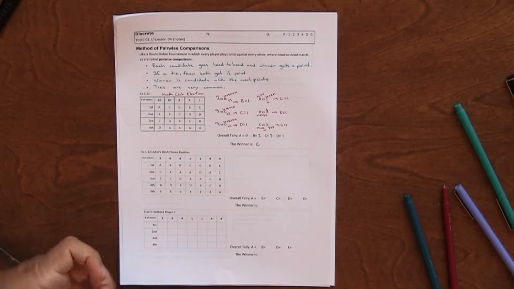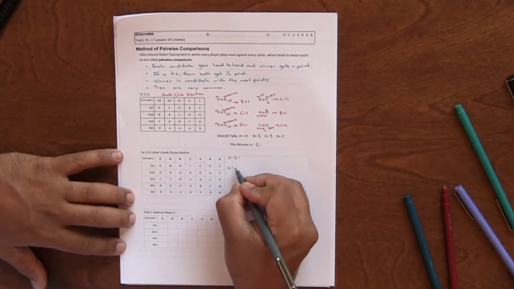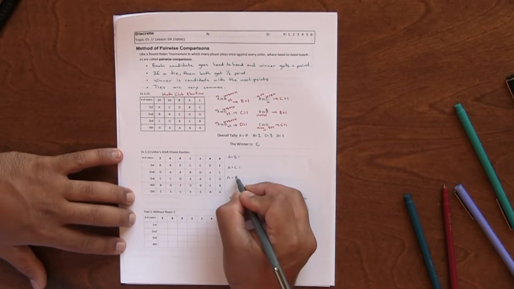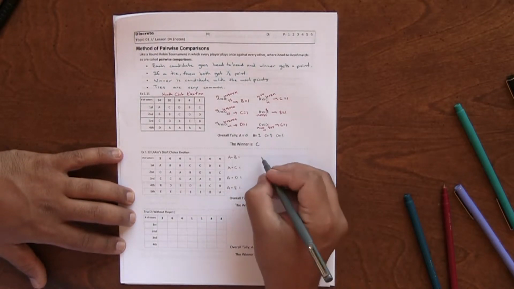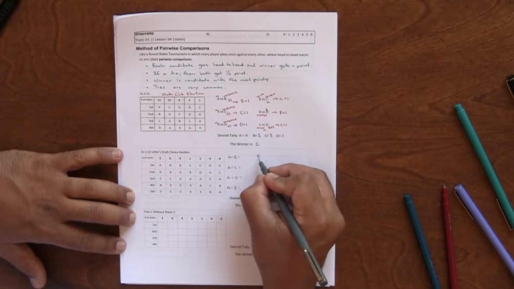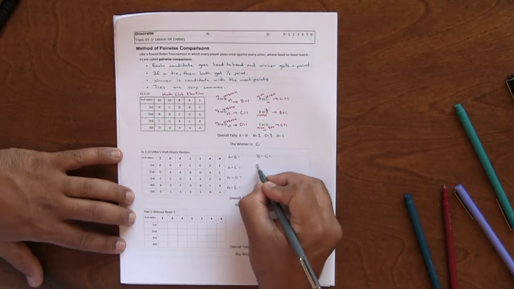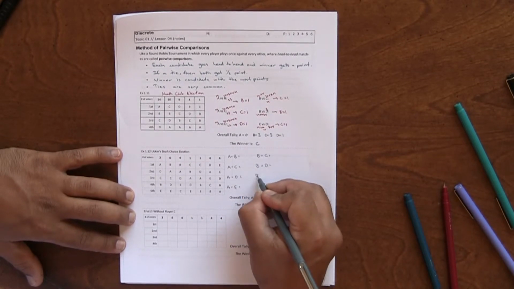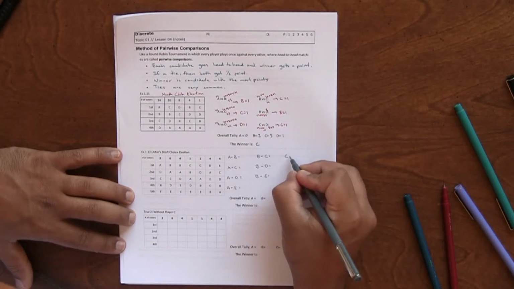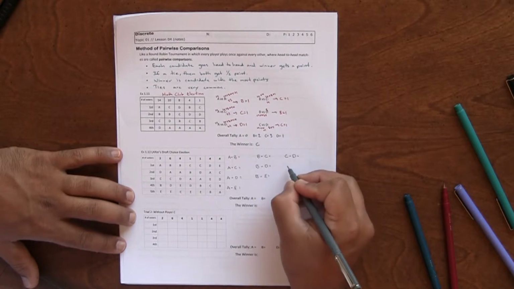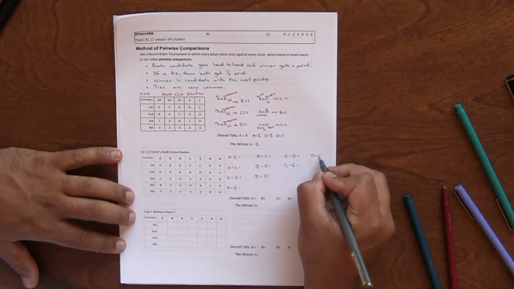So let's go. A versus B, A versus C, A versus D, A versus E. Now B has already played A, and B doesn't play itself, so B plays C, B plays D, B plays E. Now C plays D, C plays E. And the last one, D plays E.